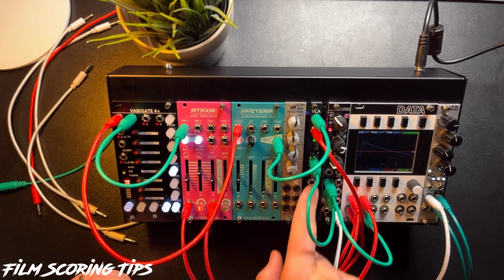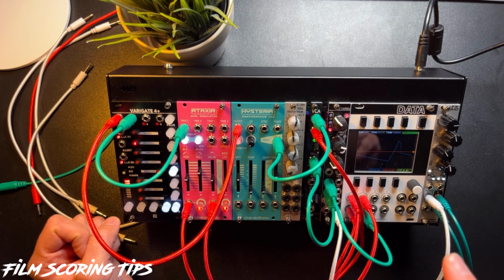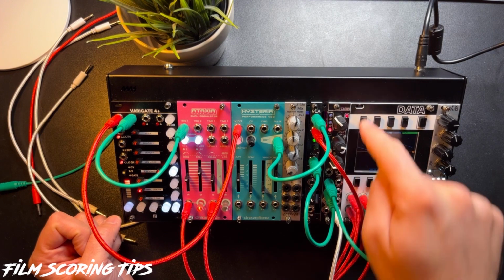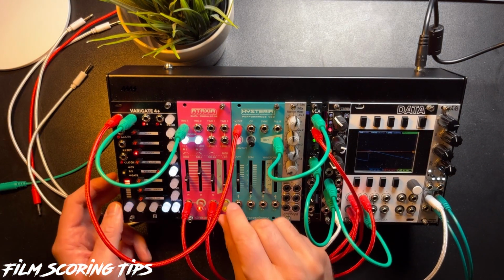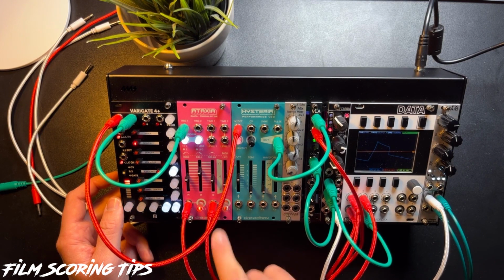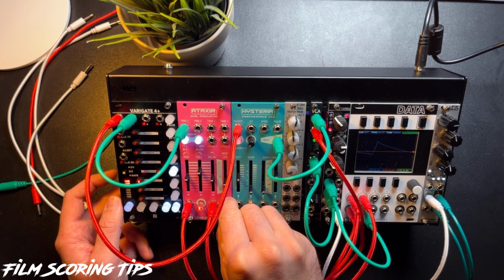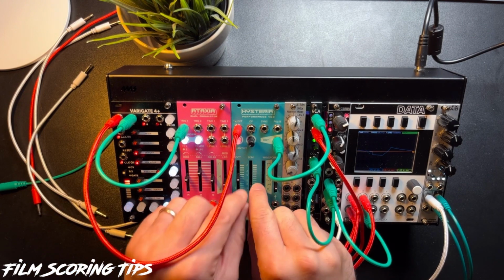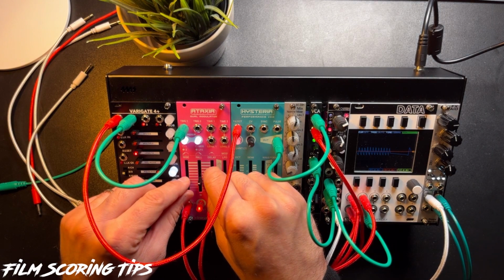I could use another VCA to decide how much of this LFO is controlling the frequency modulation of the Carbon filter, but I actually don't have to, because I have one built in here in the Ataxia and also one built in the Carbon, so I can save on space. Very cool. Making it faster.